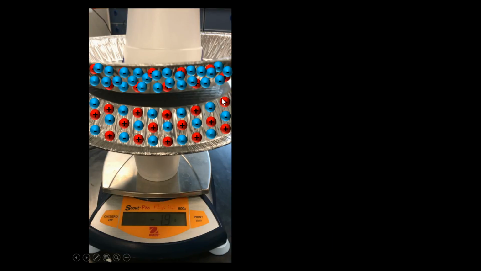So let's see if we can explain it visualizing electrons. We touched this thing to the Van de Graaff generator and put a whole bunch of electrons onto that. When we brought this thing near, we got a negative number, which means it was being lifted up. A positive number meant it was pushed down. Well, why was it lifted up?